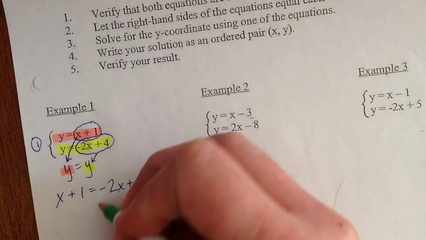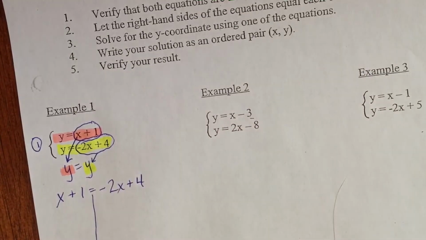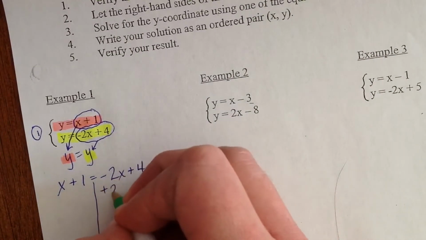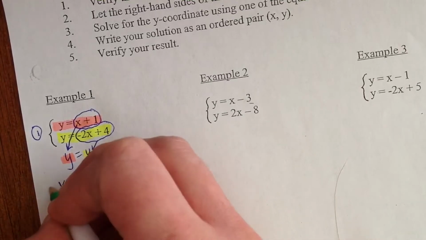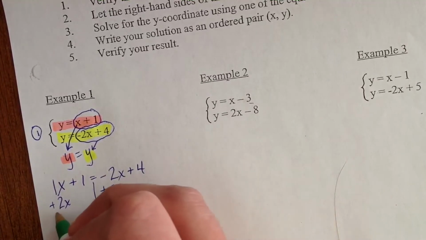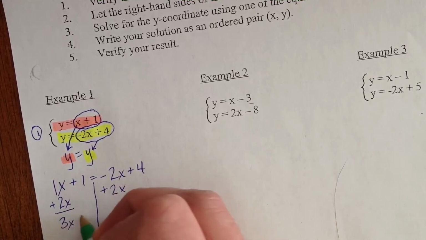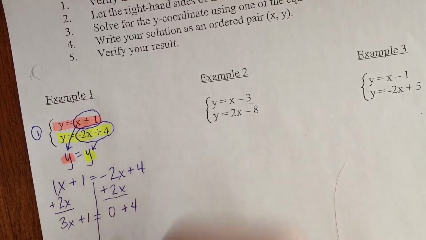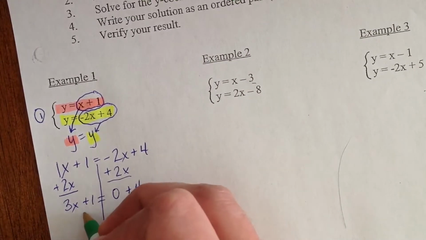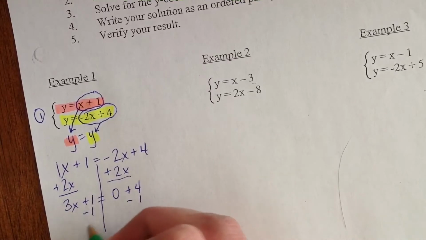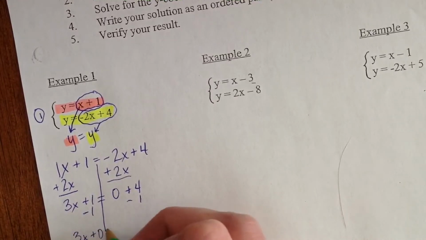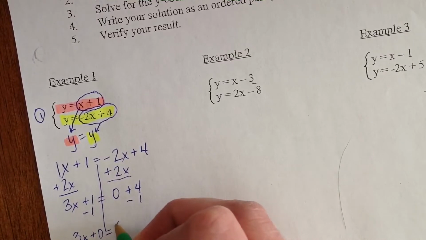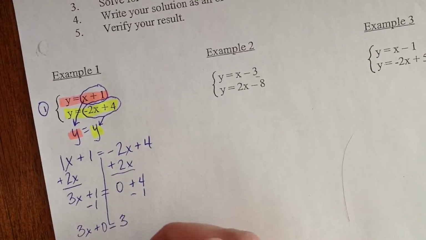So I have to solve for x now. I will add 2x to both sides. Remember, this is 1x plus 1. So I have 1x plus 2x, that's 3x plus 1, equals negative 2x plus 2x, that's 0, plus 4. Now I need to remove the plus 1 by subtracting 1 from both sides. That leaves me with 3x plus 0 equals 3. So 3x equals 3. Dividing both sides by 3, I get x equals 1.